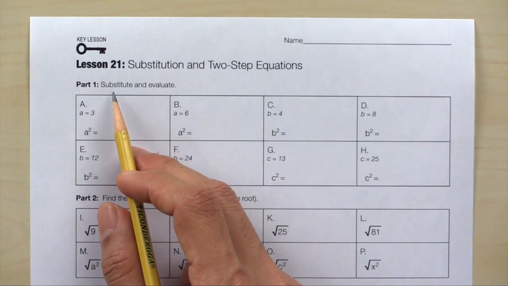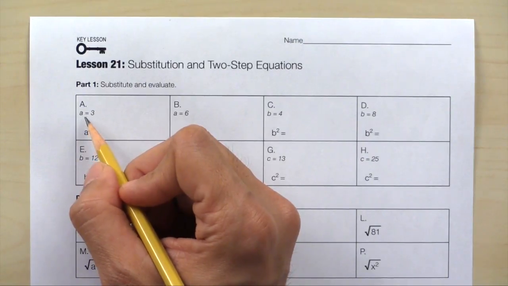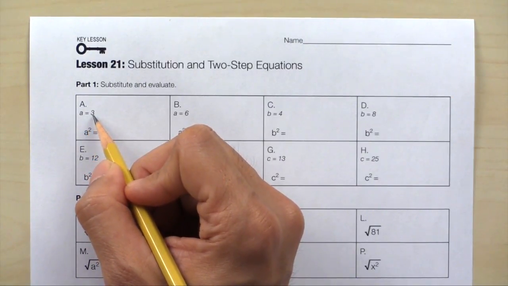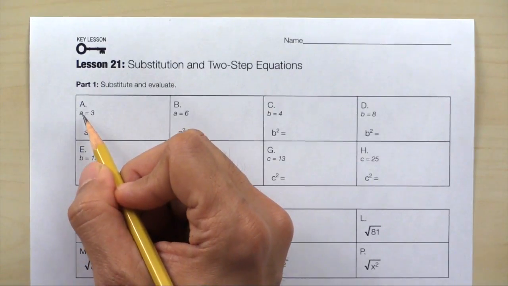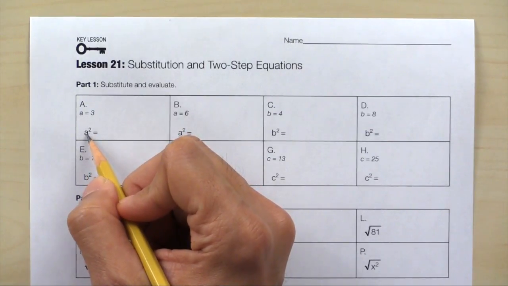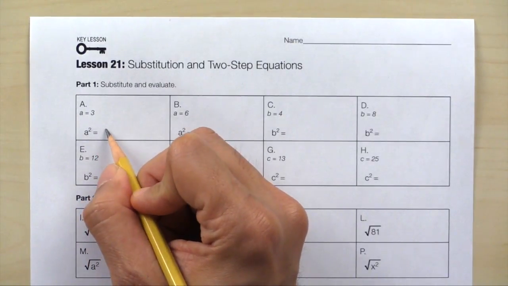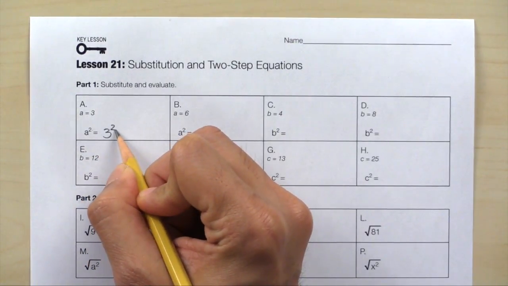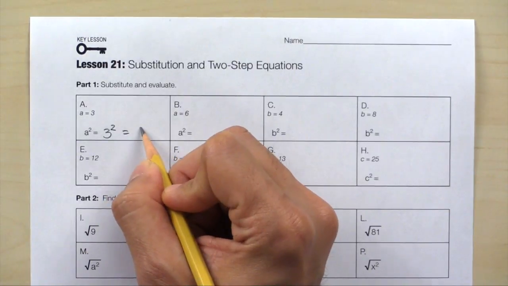Substitute and evaluate. Let's go over one example, box A. In this problem, A will be equal to 3. So here we have the expression A squared. And since we know that A is equal to 3, instead of writing A squared, let's write down 3 squared. So here is 3 squared. Let's evaluate this. We know that 3 squared is equal to 9.